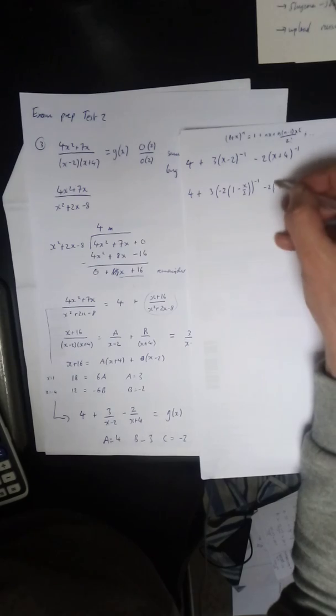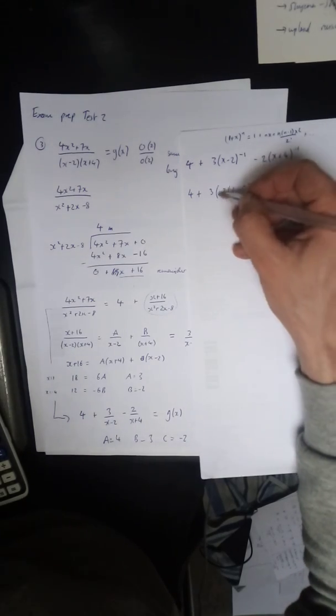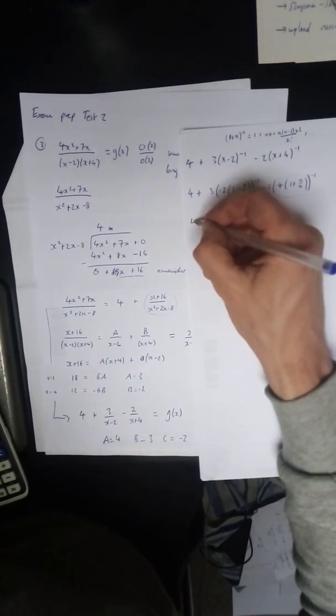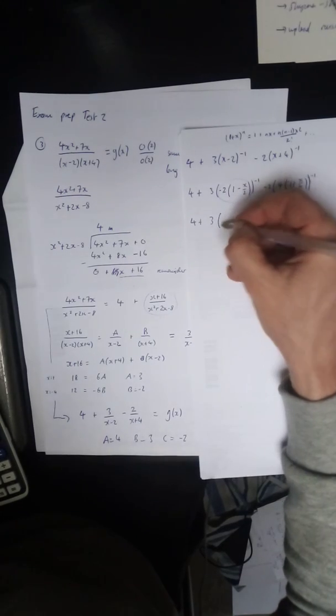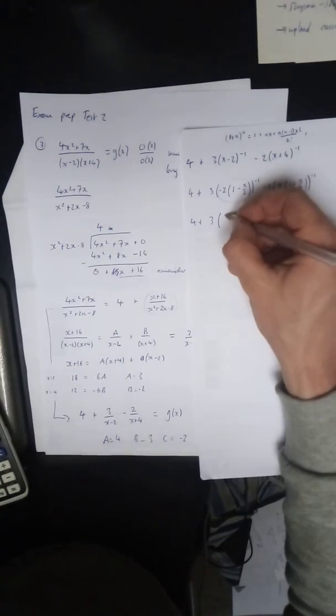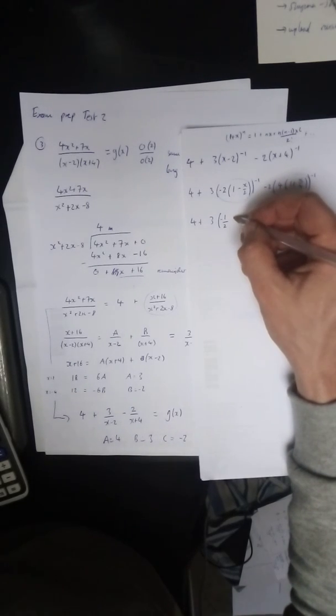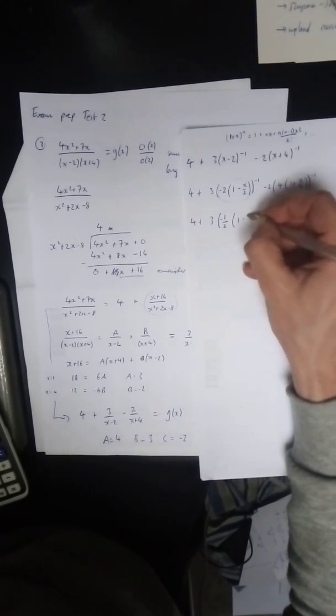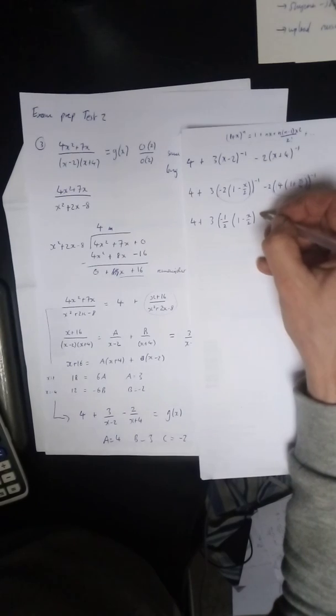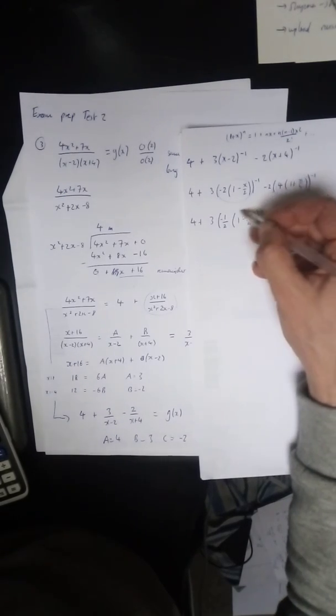All of that is to the minus 1, and all of that is to the minus 1. Okay, so 1 plus 3. Now this bit's only to the minus 1.